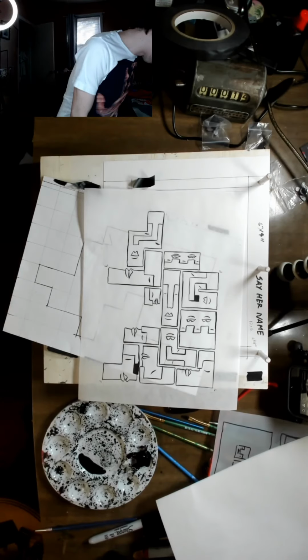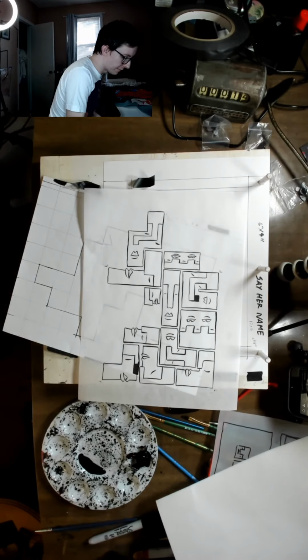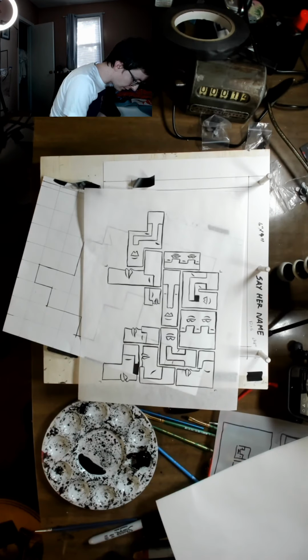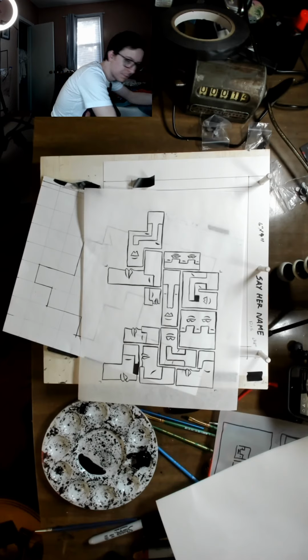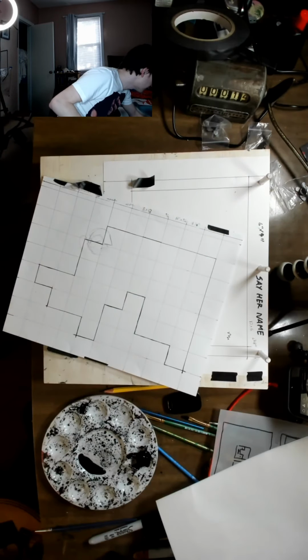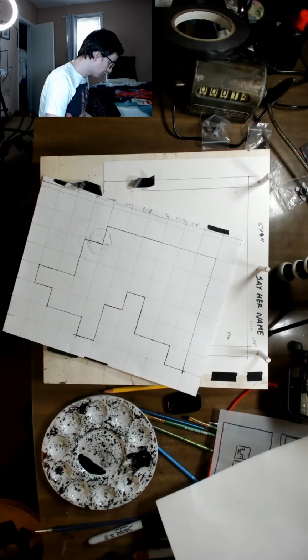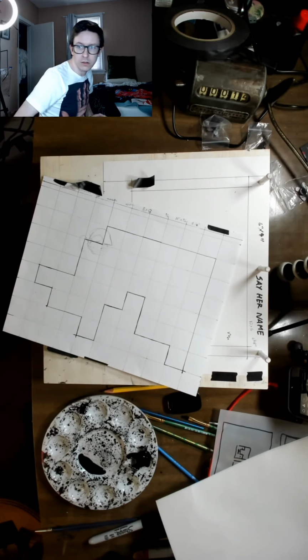So let's kind of illustrate that for you, if I can. Okay. So let's scan this. You can hear that scanner.